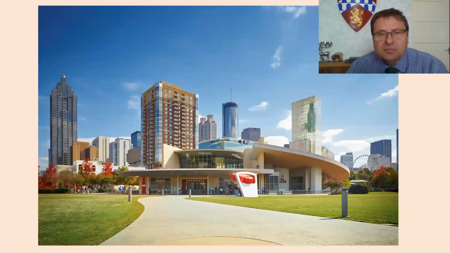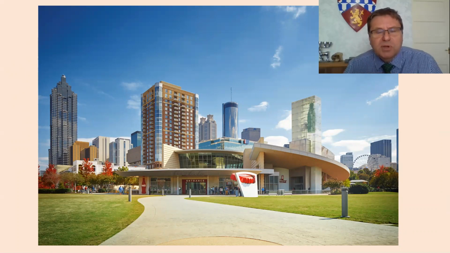Number two, what about this place? Ooh, it's a big modern building. So do you think that's a human feature or a physical feature? And where do you think it is? Do you think it's in England, in London, or in Atlanta in the United States? Pause and have a discussion.